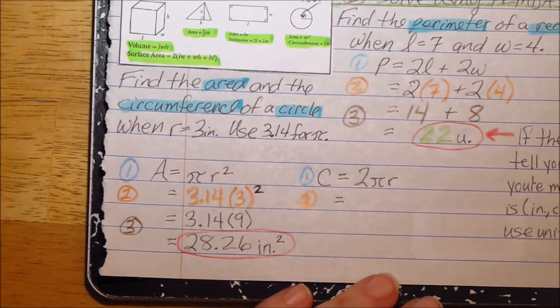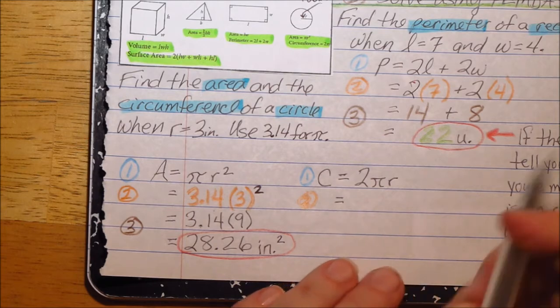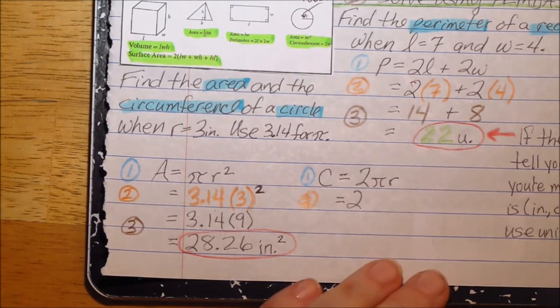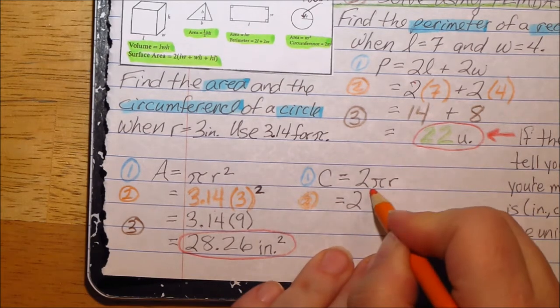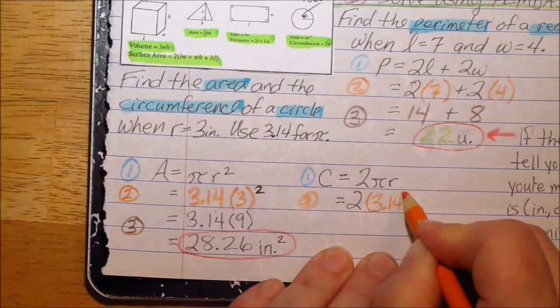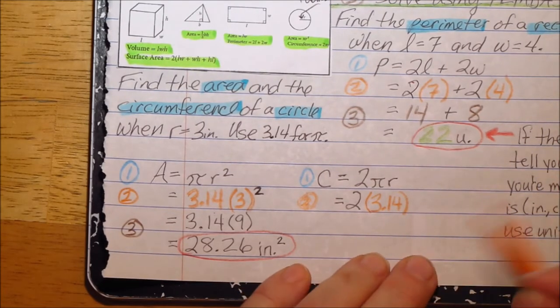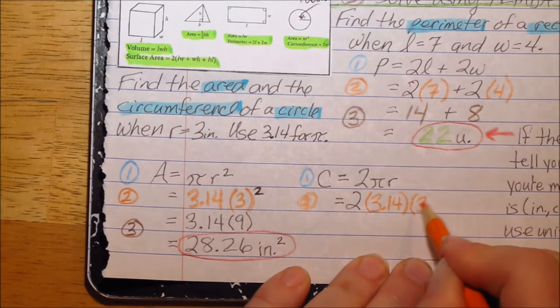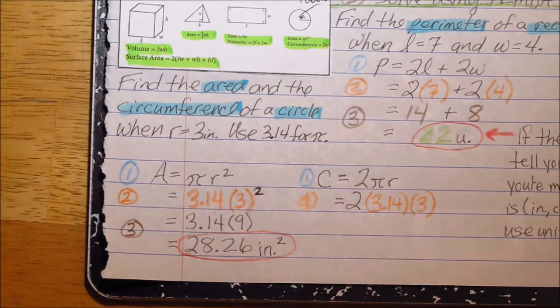So what are our known values here? We have a 2, so carry it down. We are going to represent pi with 3.14, and we know that r is 3 inches. So 3. Now it's time to do the math.